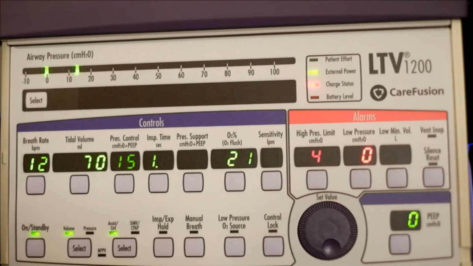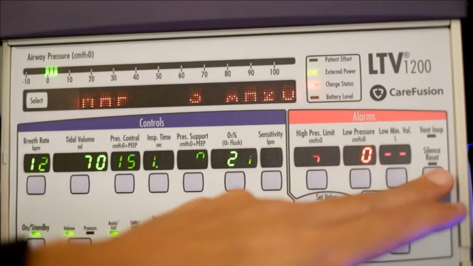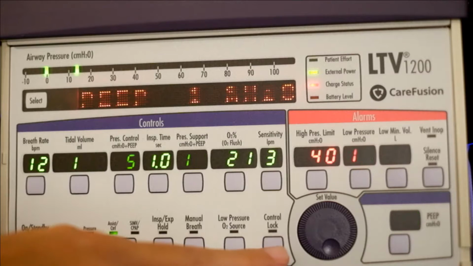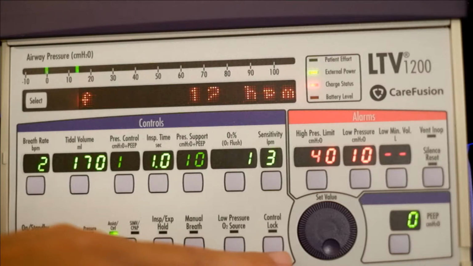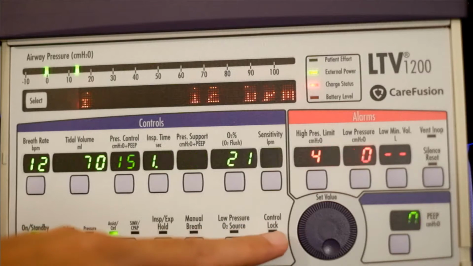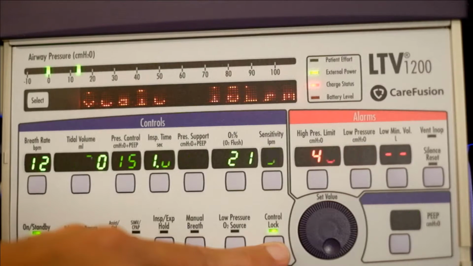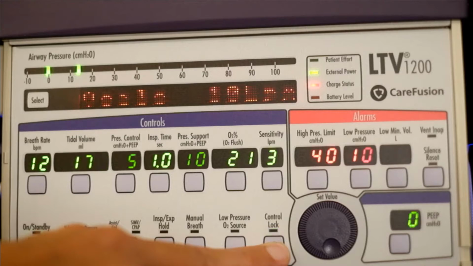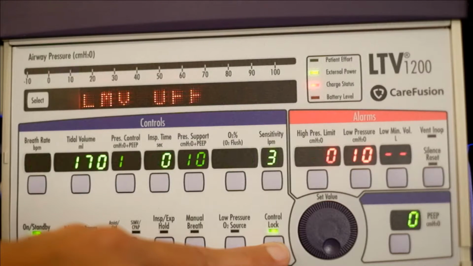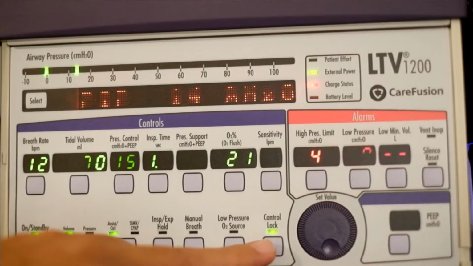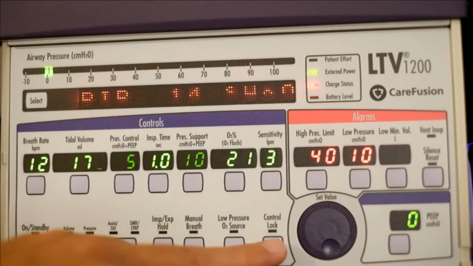Okay, so now that we set it up, let's go over a few features. So the first one is Control Lock. To set the Control Lock, you have to press the Control Lock button and wait 5 seconds. Okay, you see the Control Lock button now has stayed on.